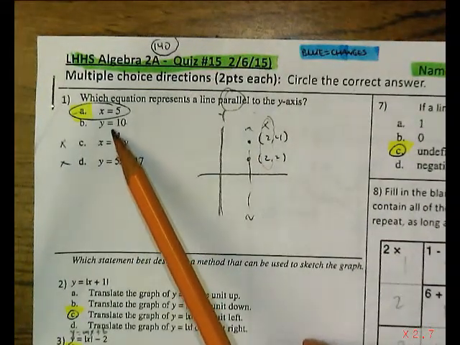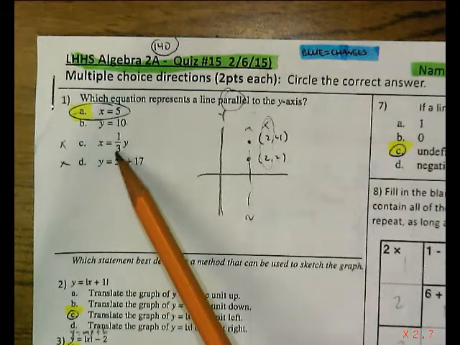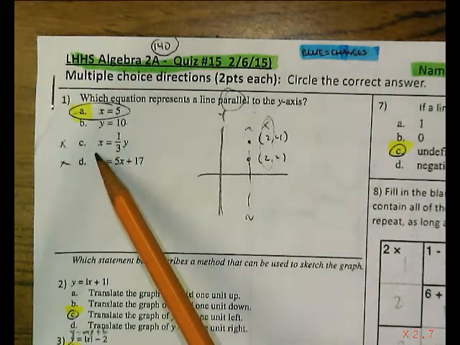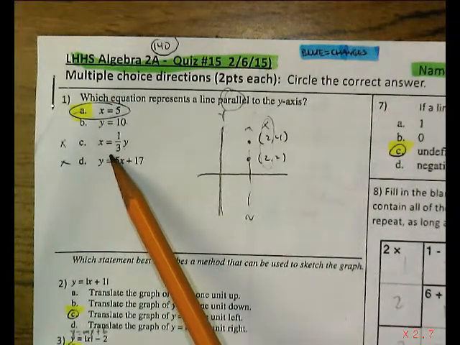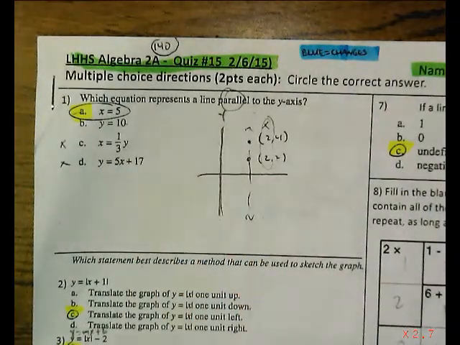B is a horizontal line. C, if you multiply both sides by 3, you'll get y equals 3x, and you can just graph that by slope-intercept form, so that has a positive slope, positive slope too.